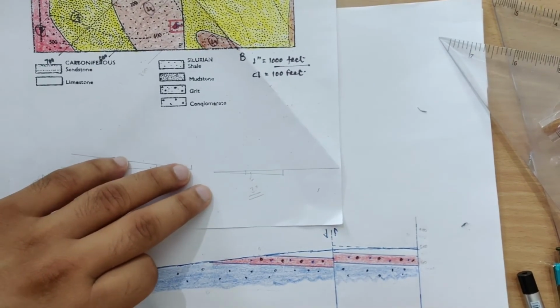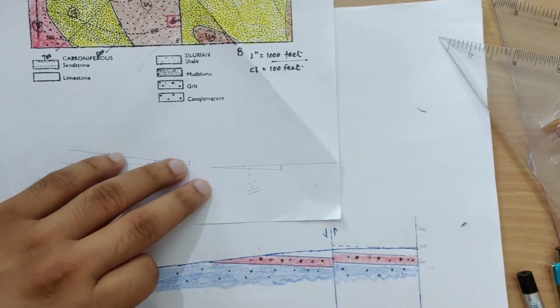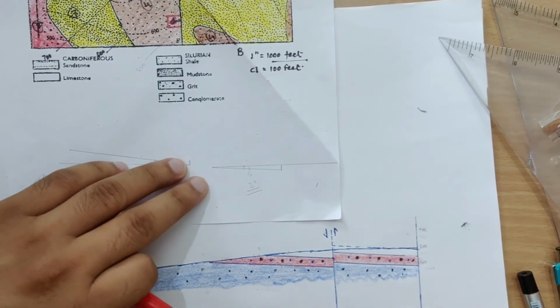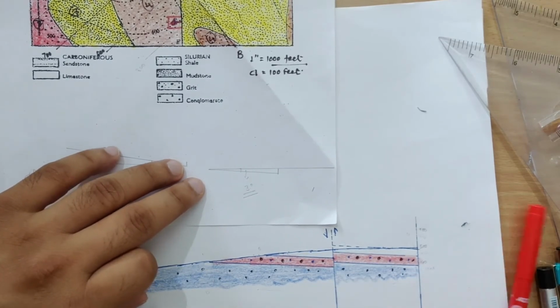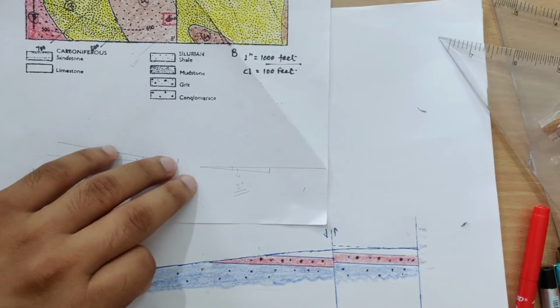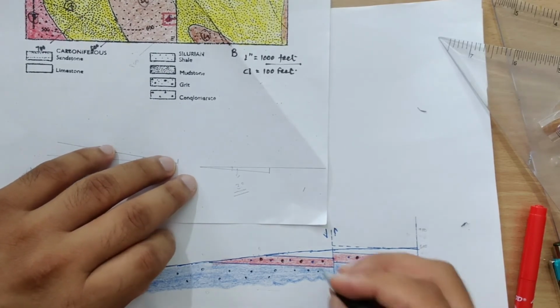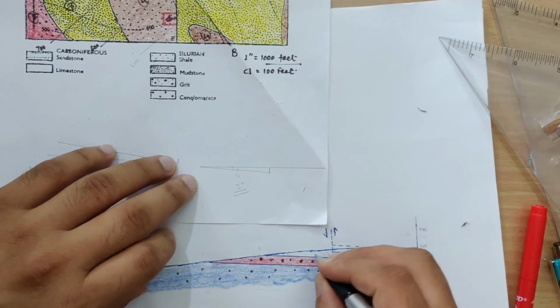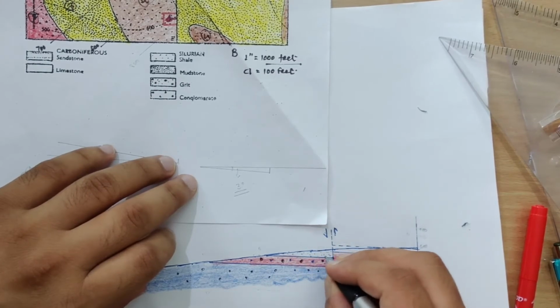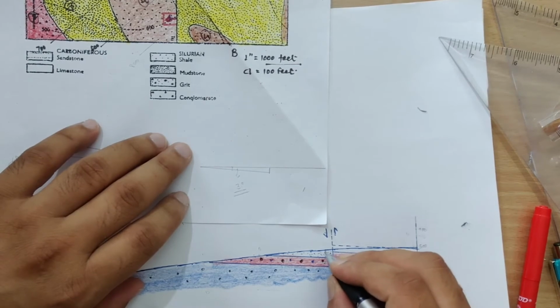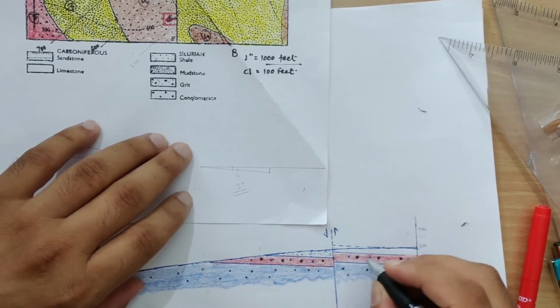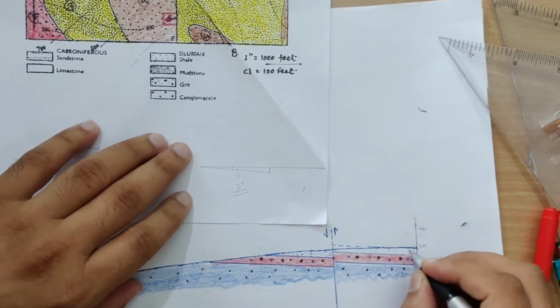This is bed 2, this is bed number 1, and this is 2, this is 3. So bed number 3 is represented by yellow color and fine dots, and the 3 is in fact mudstone. So here we have mudstone.